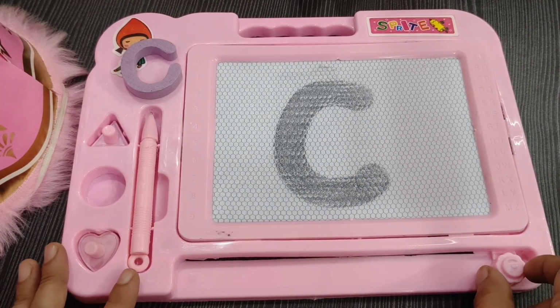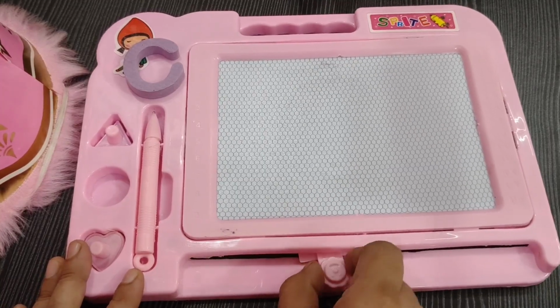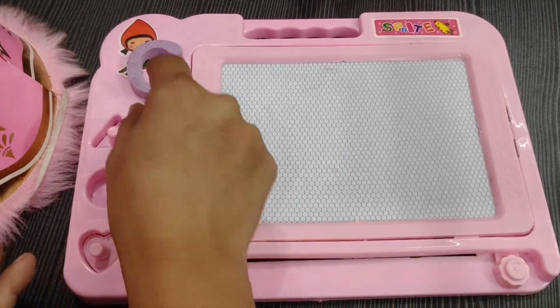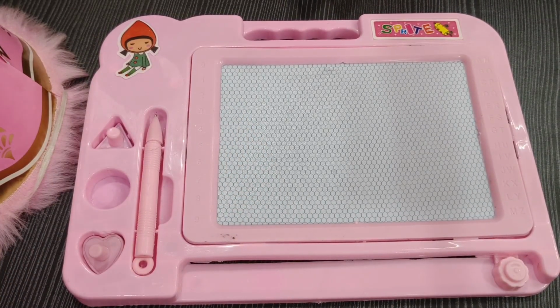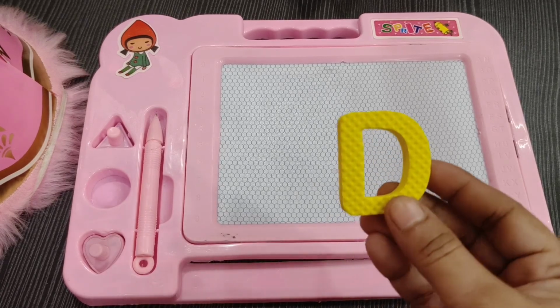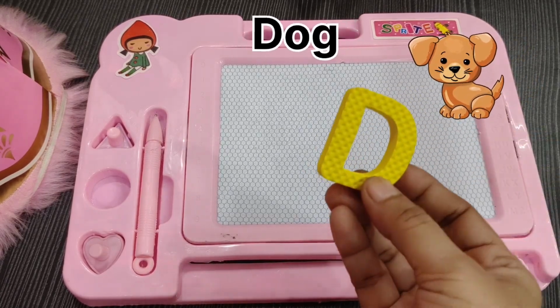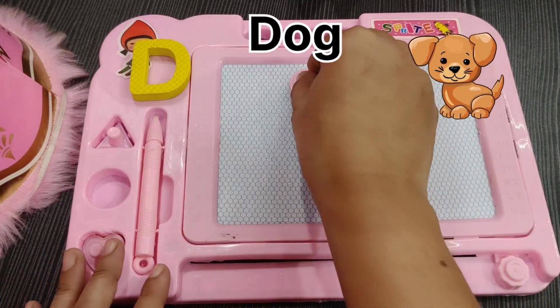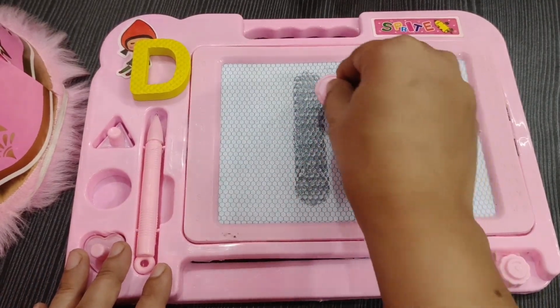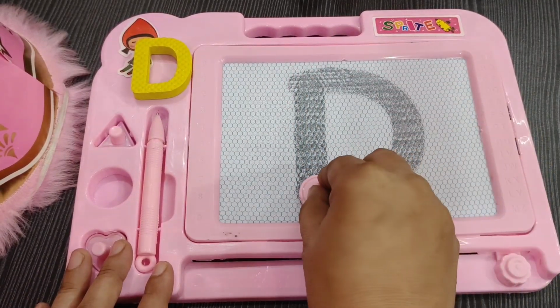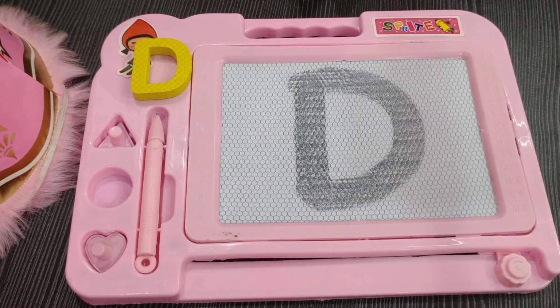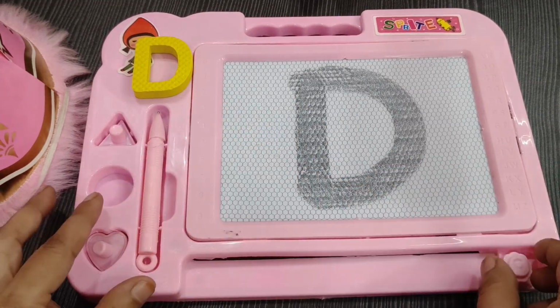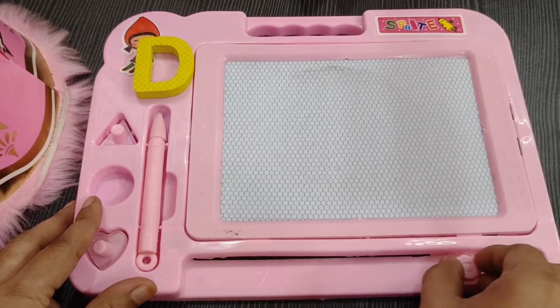Okay, come on tell me which letter comes next? Come on. Yes, letter D. D is for dog. Very good kids. Draw a standing line. Go to the top and draw a curve line. This is letter D. Very good. Great job kids.